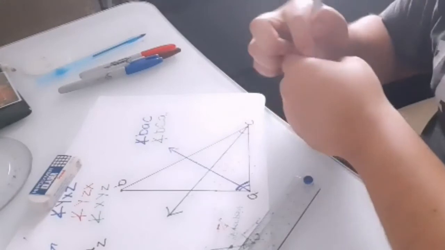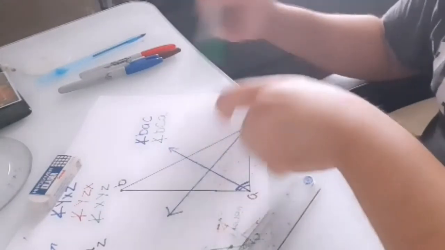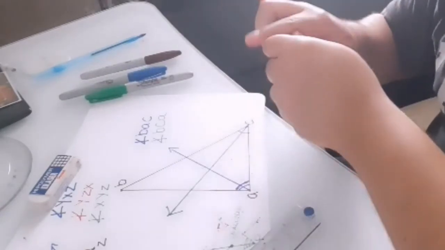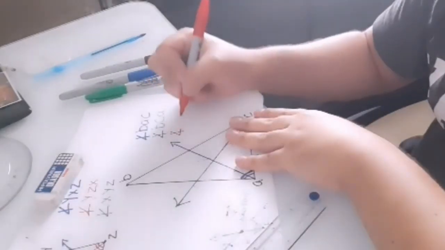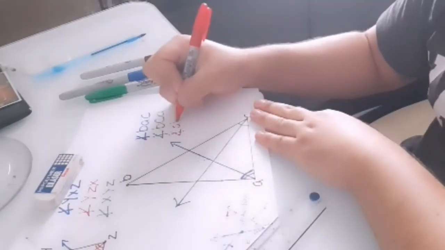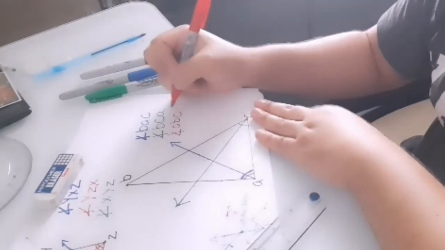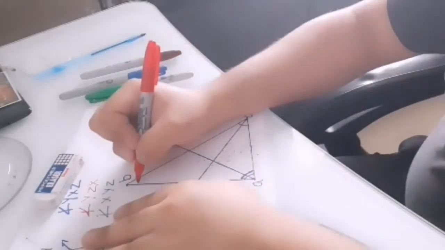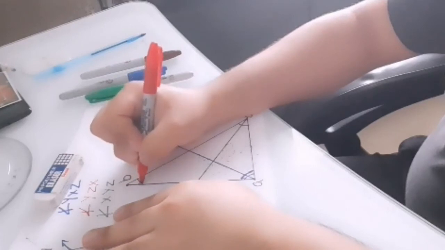And then lastly, we use the last Sharpie, a red Sharpie, right? Then get the last angle, which is angle ABC, right? And then we just mark it up here. It's like 1, 2, 3 to indicate that they're not congruent to each other.